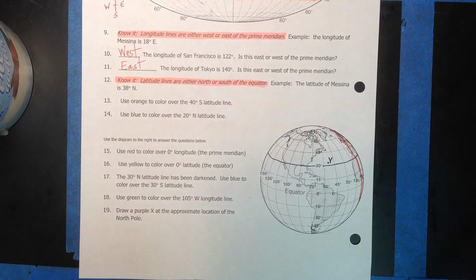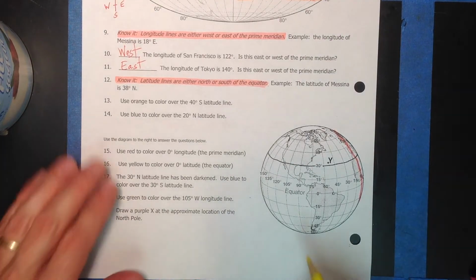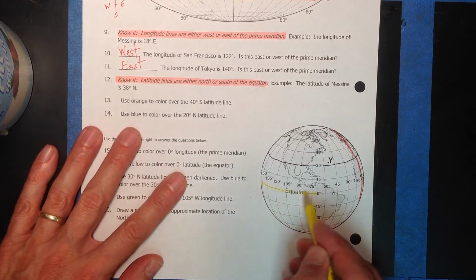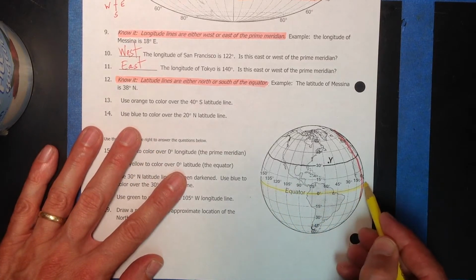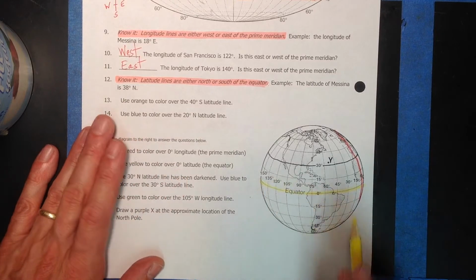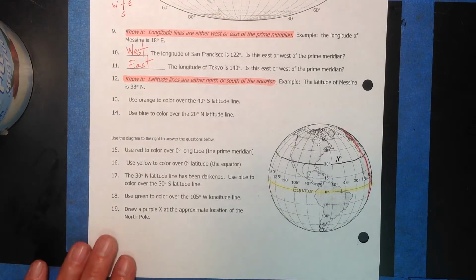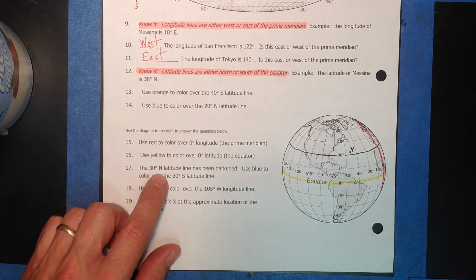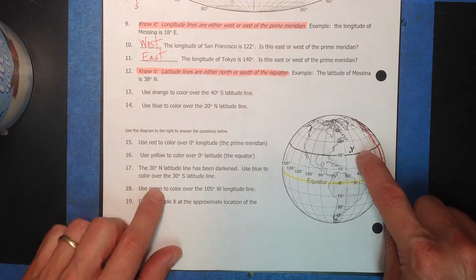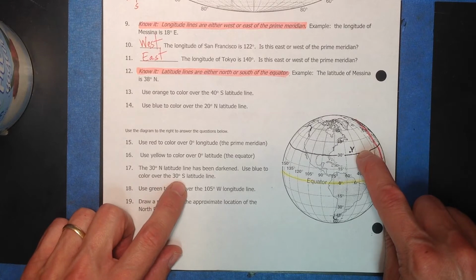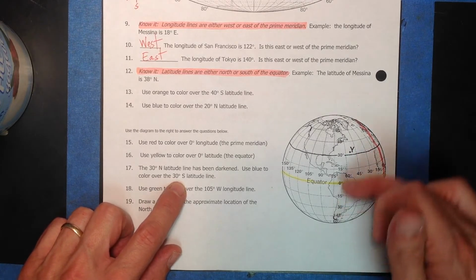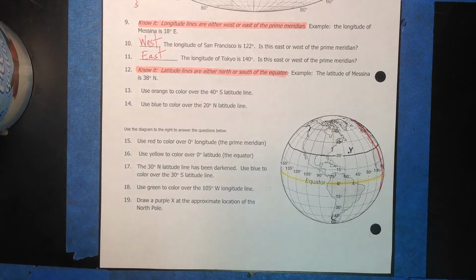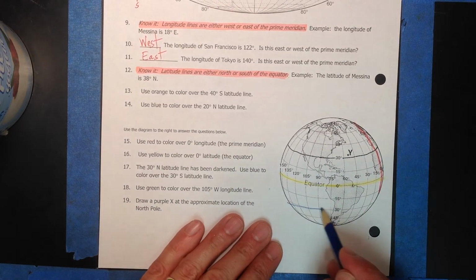Use yellow to color over 0 degrees latitude, which is the equator. You see that right here. And again, I'm just giving you more and more practice getting in there and drawing on these different types of maps to get latitude and longitude down. Some students really have trouble with it. You need to get this down. The 30 degrees north latitude line has been darkened. Use blue to color over the 30 degrees south latitude line. So that's north, and blue is the 30 degrees south, which is this one here.